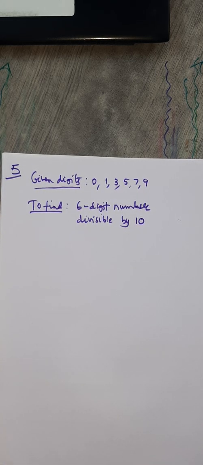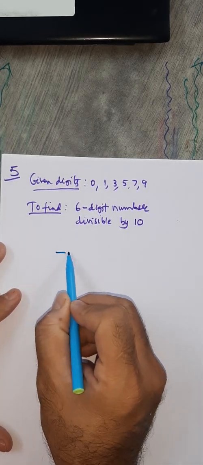Okay. Now you recall when the number is divisible by 10. Can you recall?